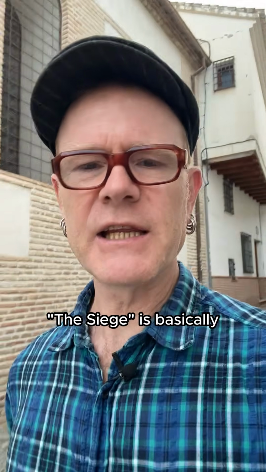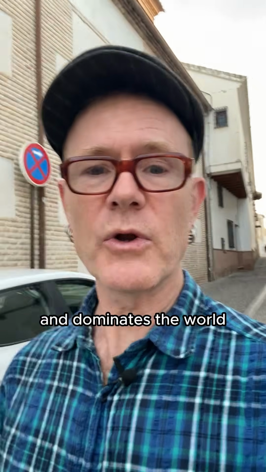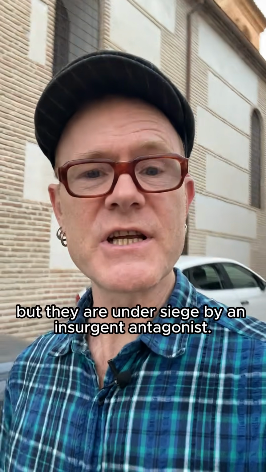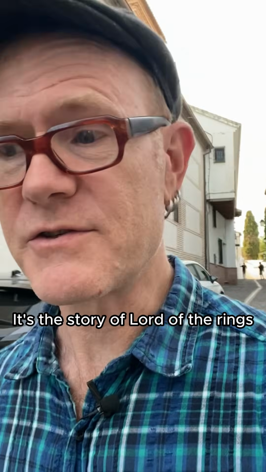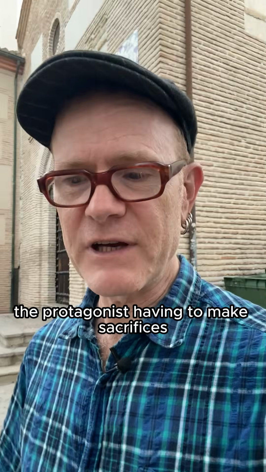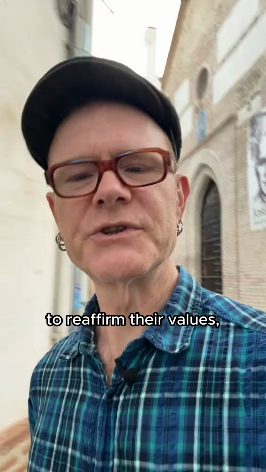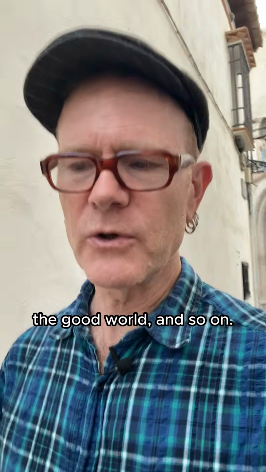The siege is basically a story in which the good is prevailing and dominates the world, but they are under siege by an insurgent antagonist. That's the story of Harry Potter. It's the story of Lord of the Rings. And in this story, what you have are the protagonists having to make sacrifices to reaffirm their values in order to reestablish the foundations of the good world, and so on.